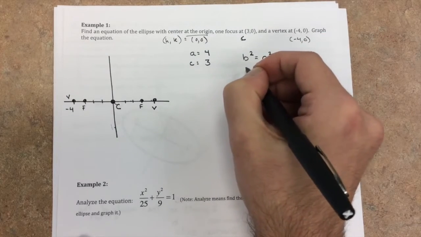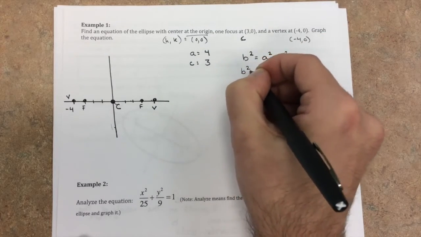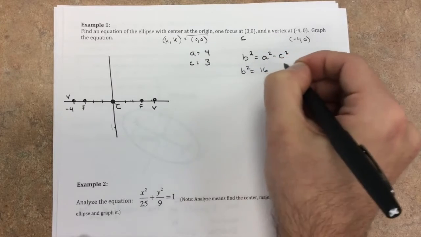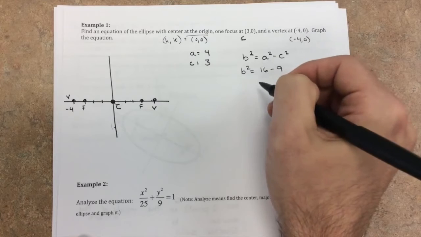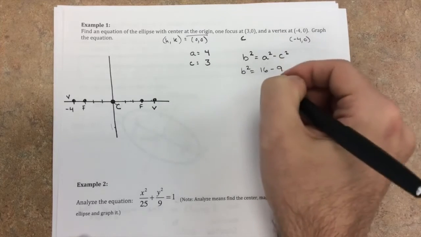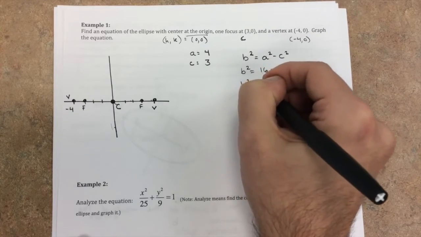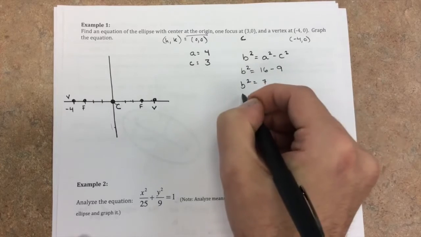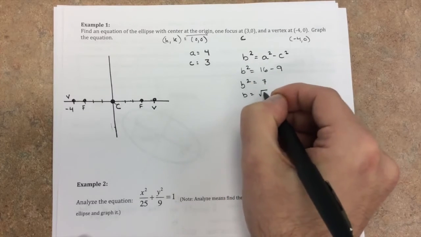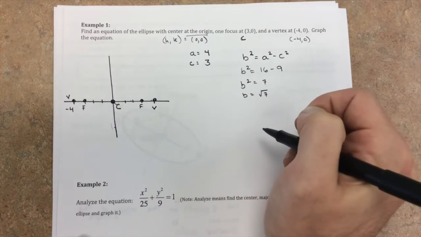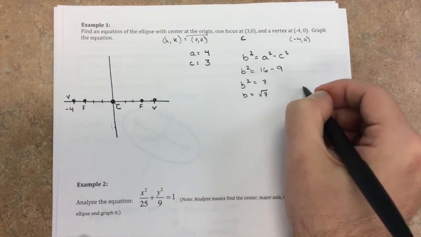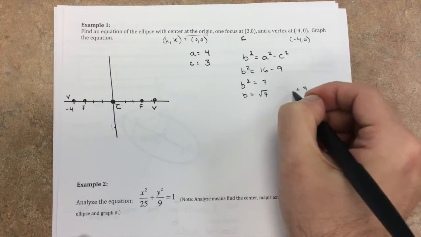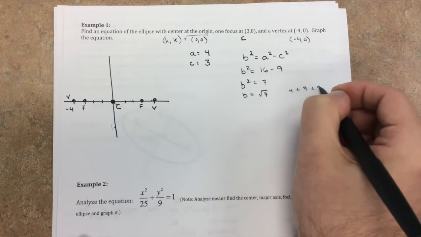So this is b squared equals 16 minus 9. 16 minus 9 is 7. So b squared equals 7. So b equals the square root of 7. That doesn't really have a nice number, but we can guesstimate that 7 is between 4 and 9.